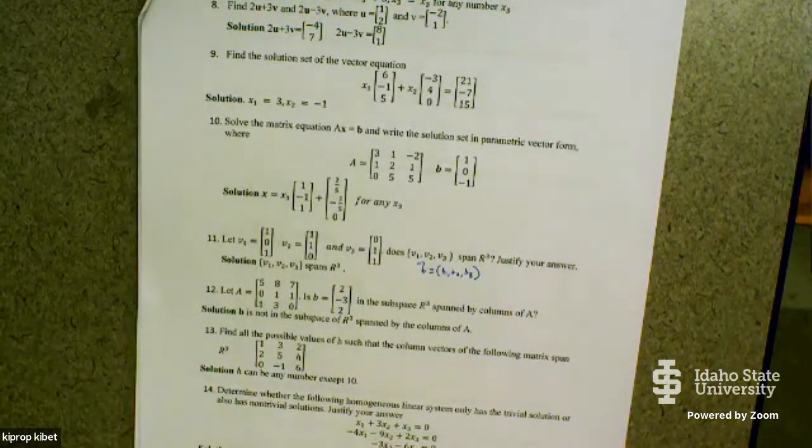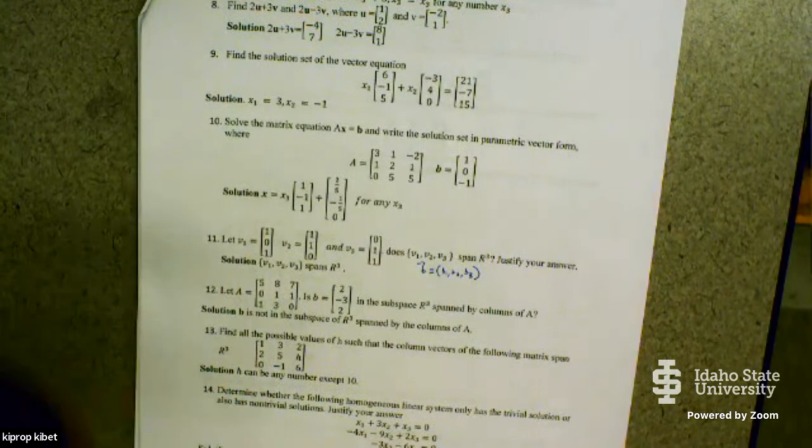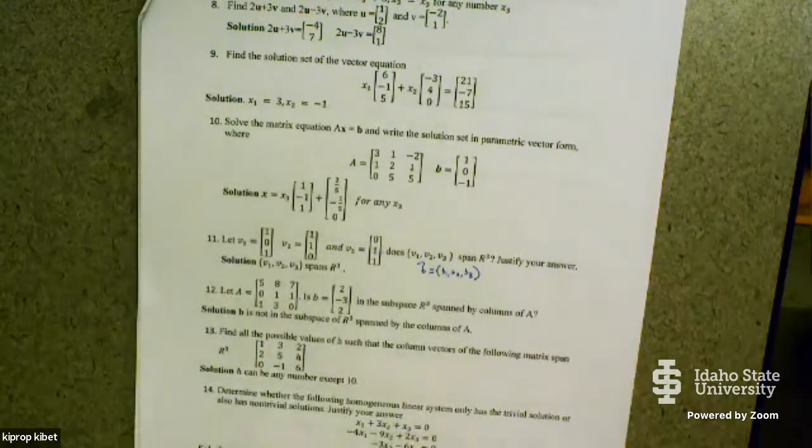And then you write the augmented matrix there, and then you reduce. So definitely, you should not get a contradictory row. It should be consistent.